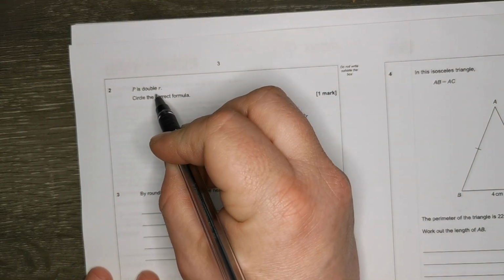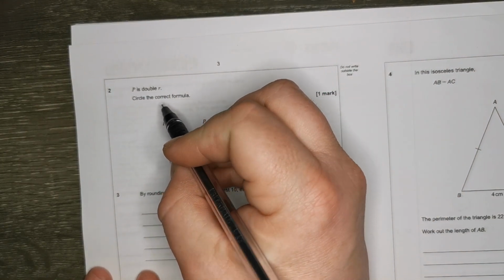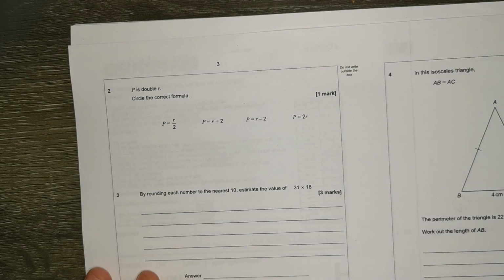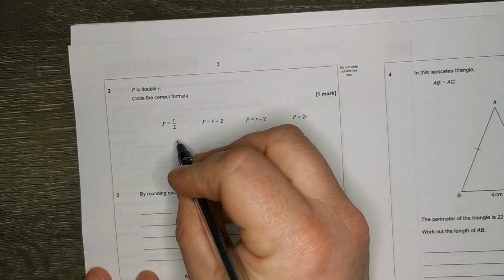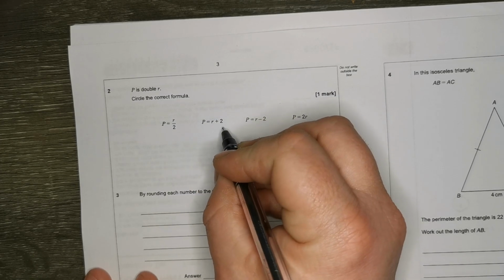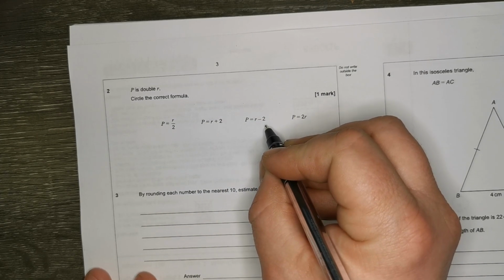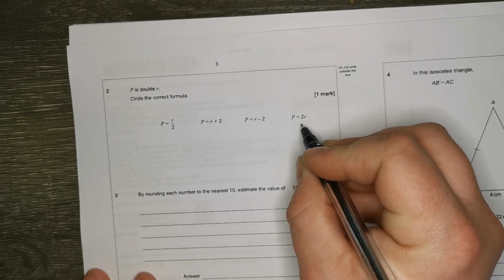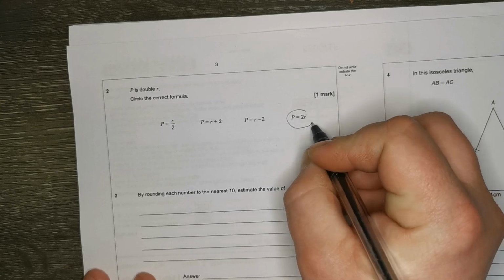P is double R. Circle the correct formula. So which one of these is saying that P is double R? Well, that one's dividing. That one's adding. That one's subtracting. P is 2 lots of R. P is double R.